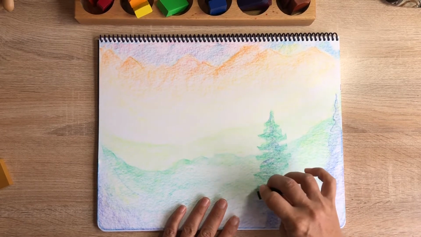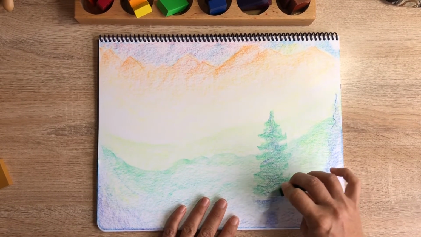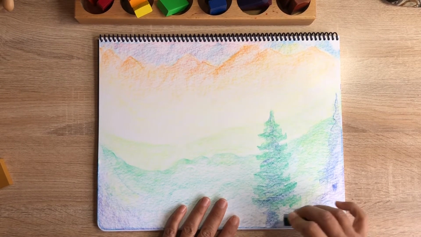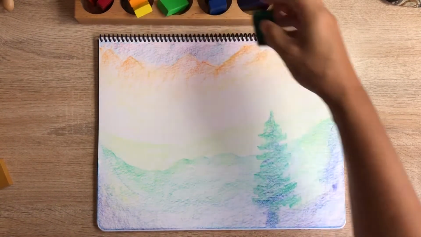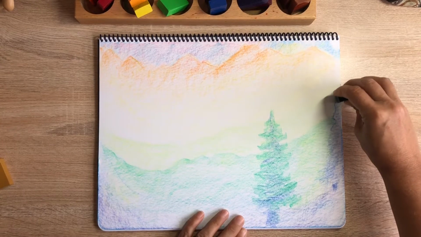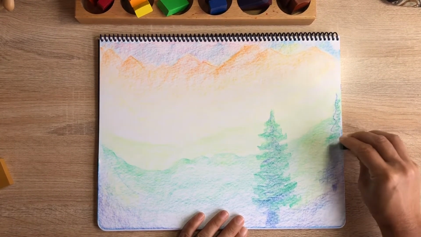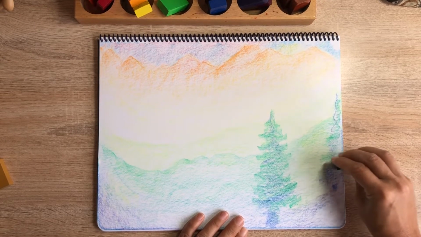I'm going to stop with just the landscape, but I think that there could be a bear climbing across the grassy hills. There could be a person hiking. There are many different ways that you could bring the image even more alive.